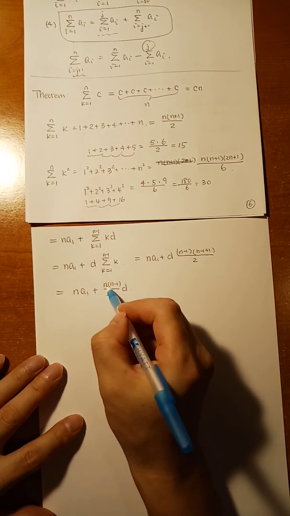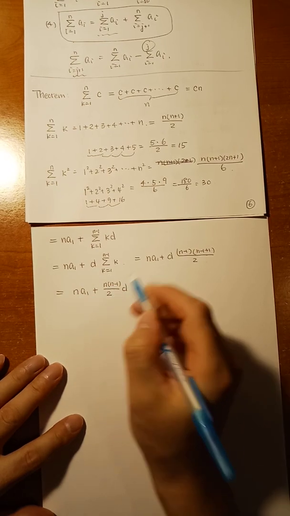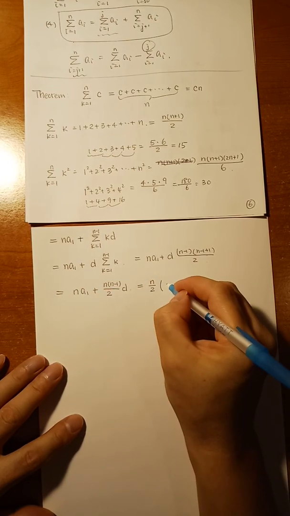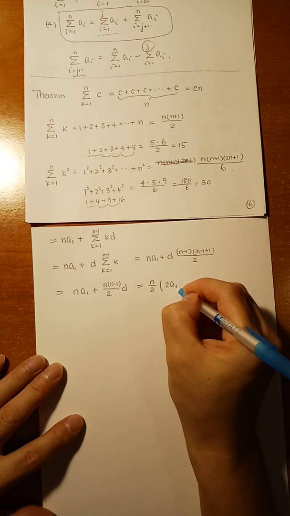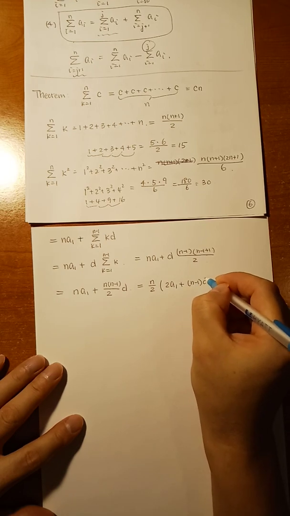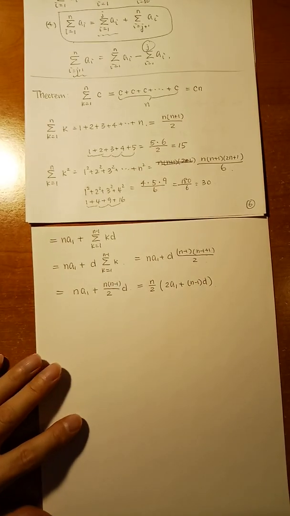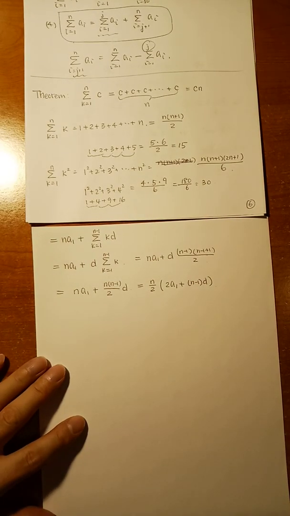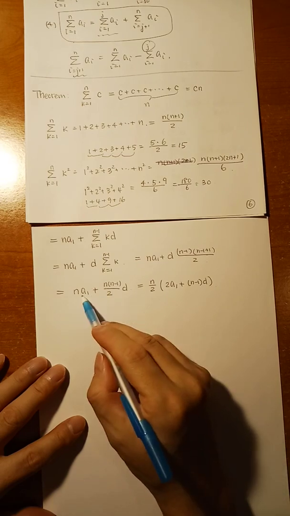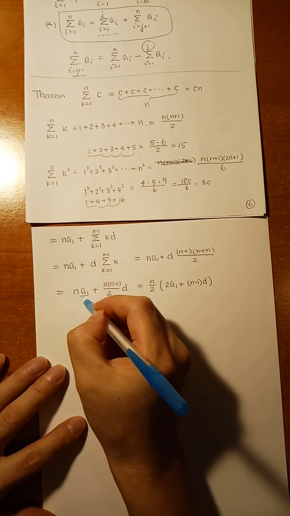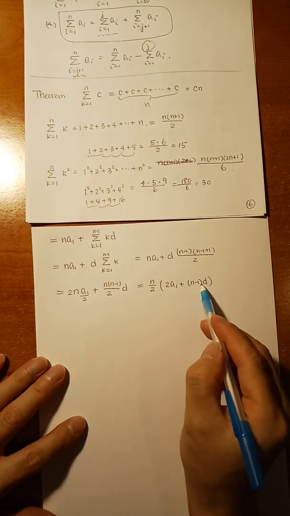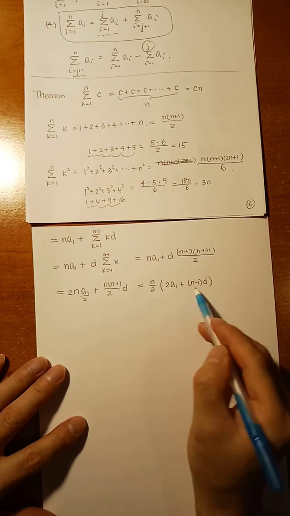You have n here, n here, and you have this 1/2. We factor out n over 2. Then this first part becomes 2a1 plus n minus 1 d. I factor out n, factor out 1/2. Here there's no 1/2, so I just divide by 2 and multiply by 2. So that's why I have 2a1 and n minus 1 d.